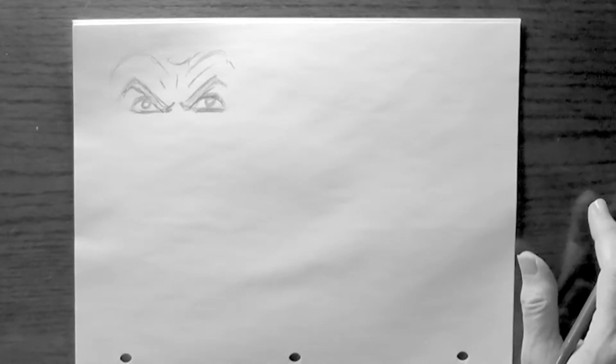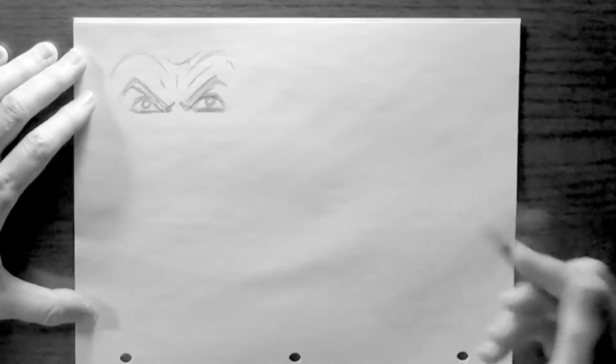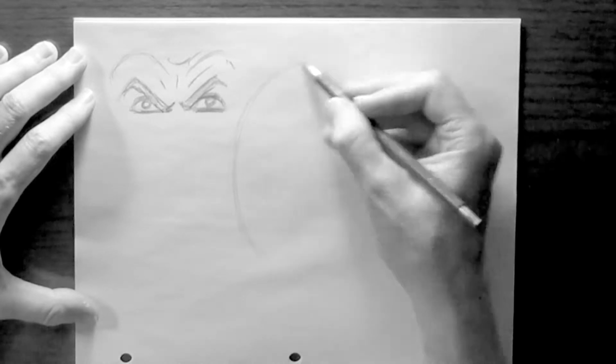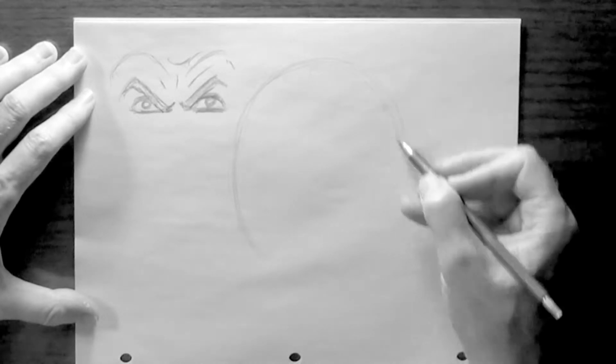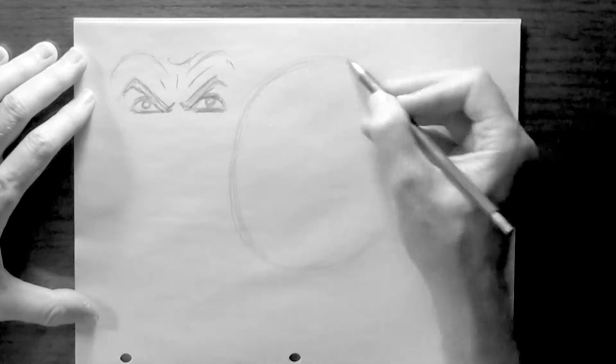We're going to use a simplified shape for the head. We're going to forget about the basic proportions we had learned earlier and just do this kind of goofy, for the sake of expression. So I'm just going to start with sort of a ball-shaped head.